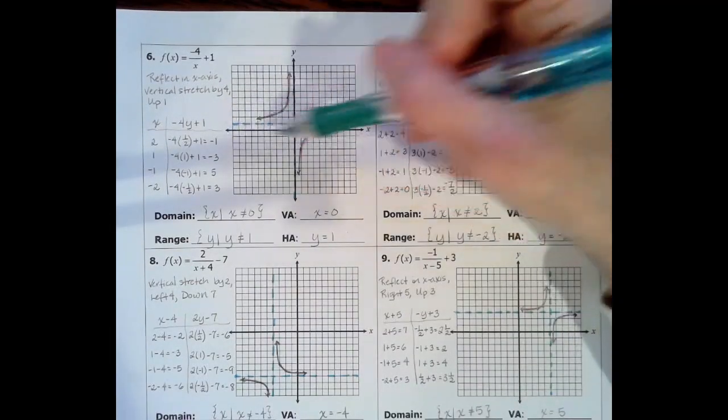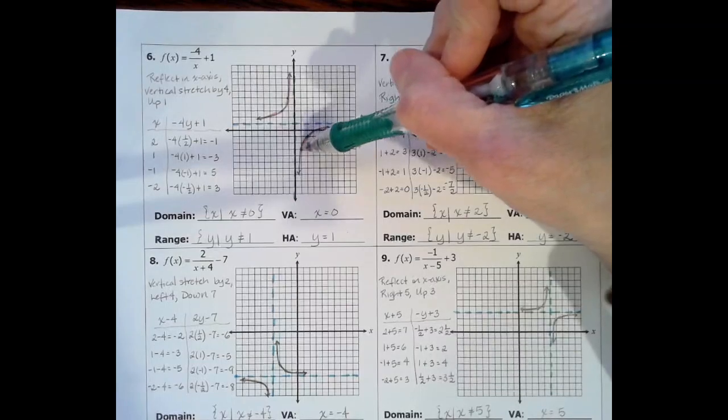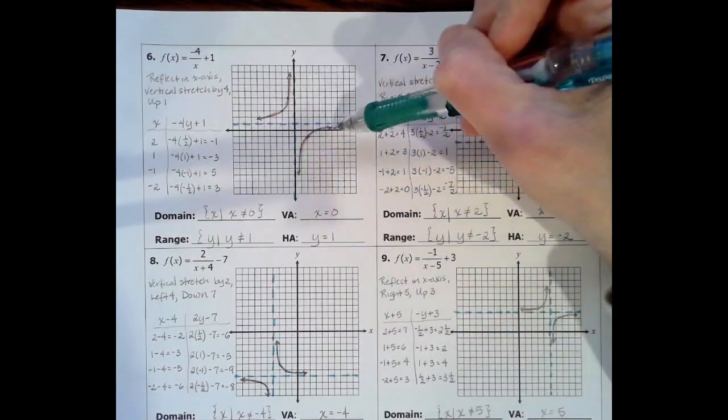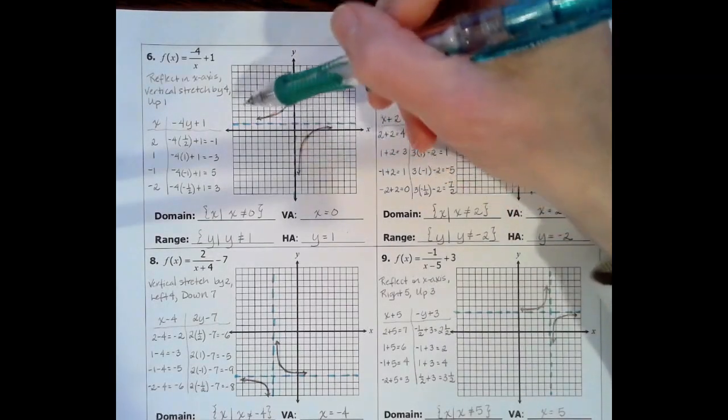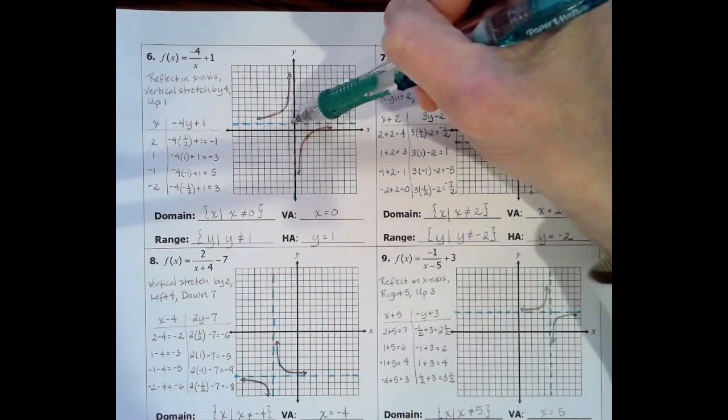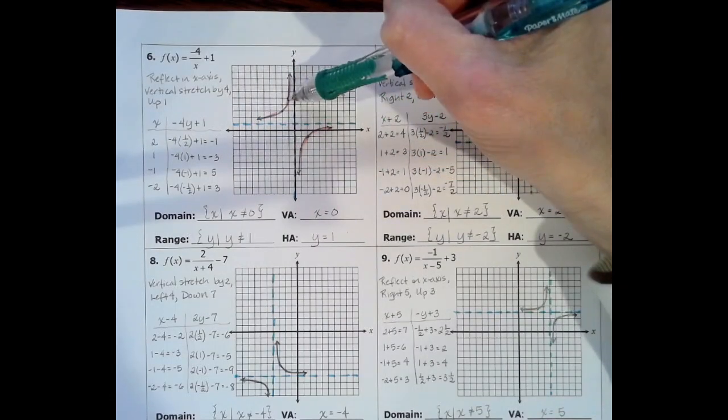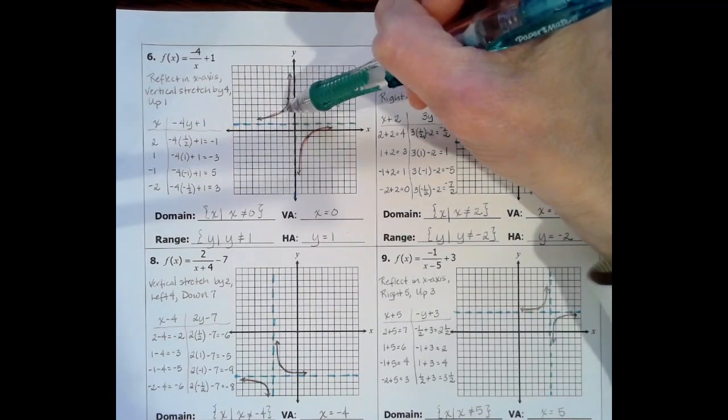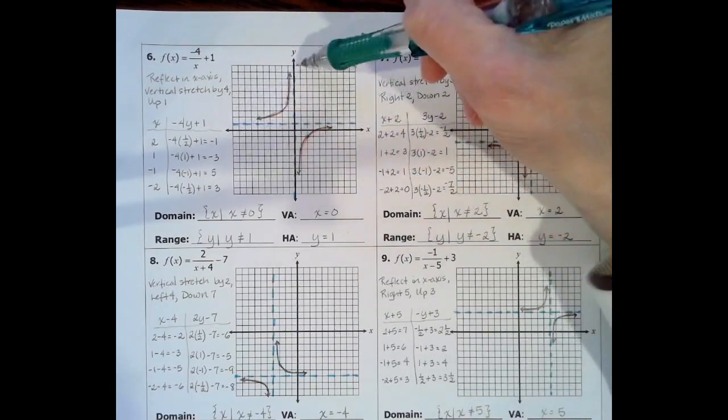So we have the points 2 and -1, 1 and -3. So that'll be the 2 points that we need for one of the branches. Then let's plot the other one. It'll be -1 and 5 and -2 and 3. And then sketch the graph there.